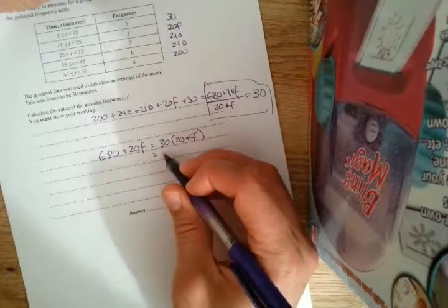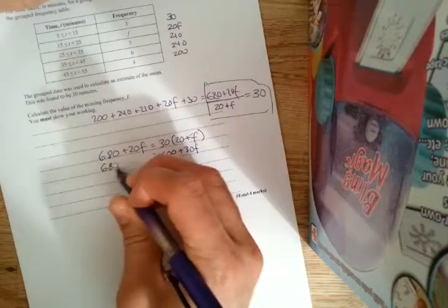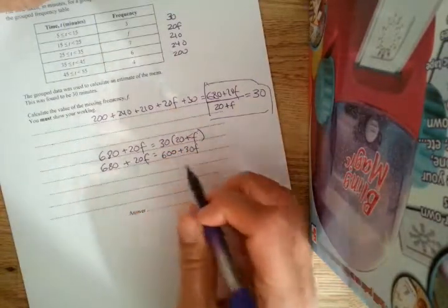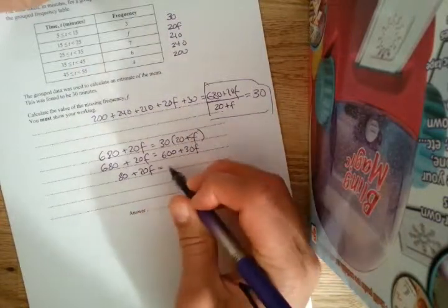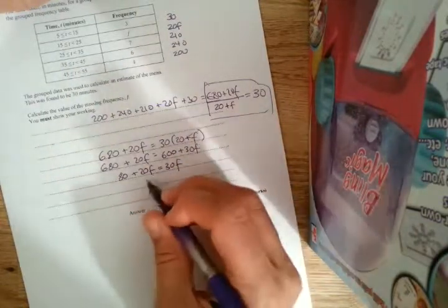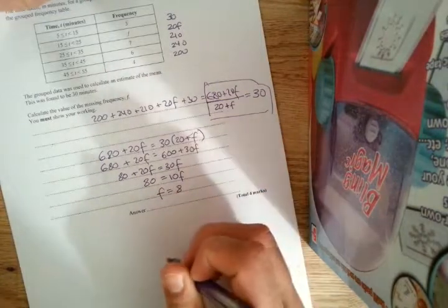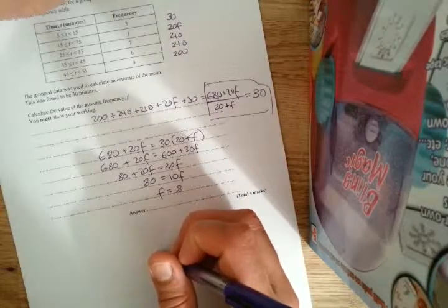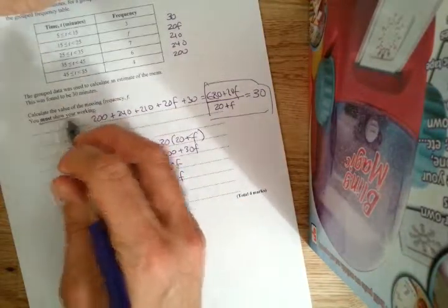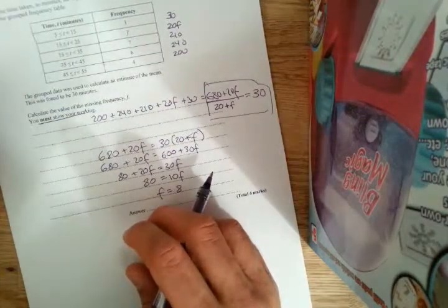So we get 600 plus 30f equals 680 plus 20f. Lose 600 from both sides, 80 plus 20f equals 30f, lose 20f from both sides, 80 equals 10f, and f equals 8. Some people do it by trial and error. I was a bit harsh, I only gave you 2. It does say you must show your working, and usually that means that they want an algebraic reasoned answer and not just one where you've done trial and error, unfortunately.